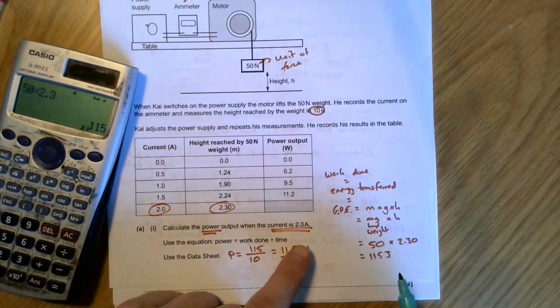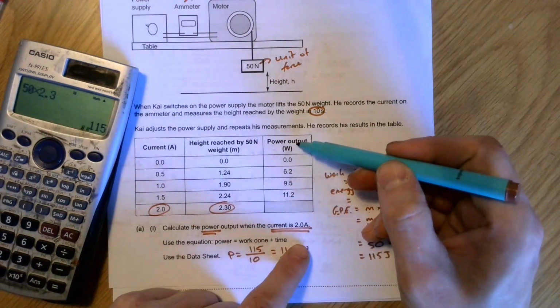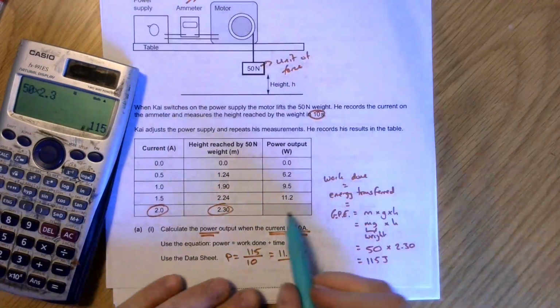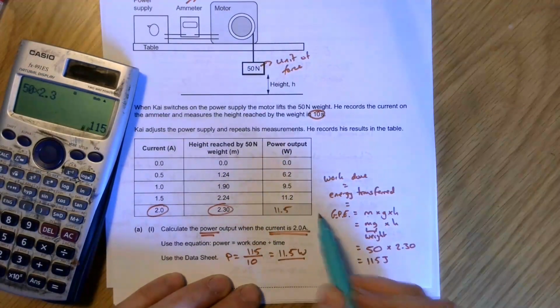Is this answer sensible? Well, let's look. The power is increasing each time. It's also increased. There's a good chance that this is the correct answer.